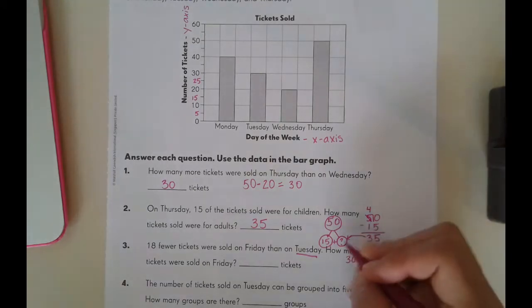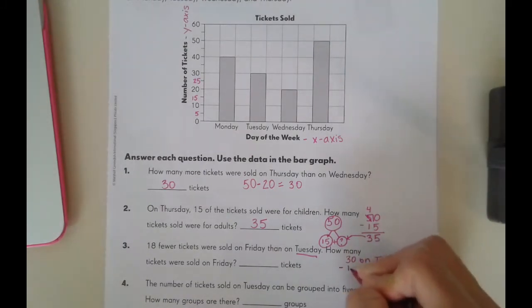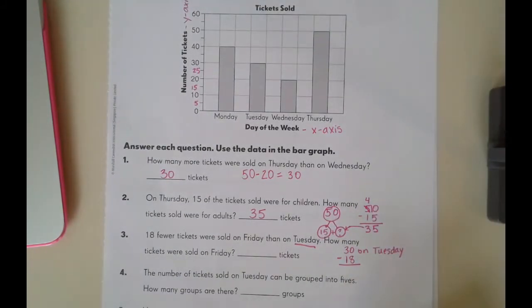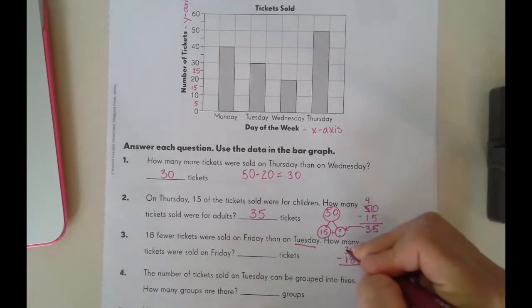If you said you need to subtract, you are correct. So you need to take away the 18 fewer that they said were sold. Now we're going to do 30 minus 18. Hopefully you remember how to borrow. If we start here, we can't start with 0 and take 8 away. We don't have anything to take away. So we have to borrow one of the 10s. We're going to knock on the door of the 10s and say, can I borrow a 10?